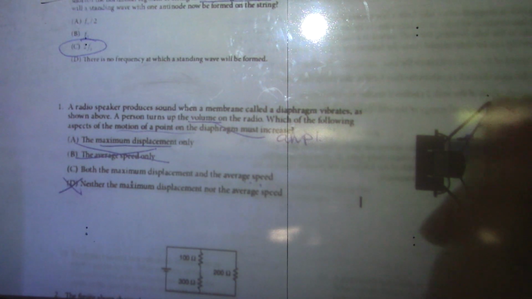So careful with this here. My wave speed does not increase, but I'm not talking about wave speed. I'm talking about the motion of a point. Does this point now move faster on average? And yes, it does, because if at first it's going like this in one period of time and now it's going farther in that same period of time, then of course it's moving faster. So C as well.